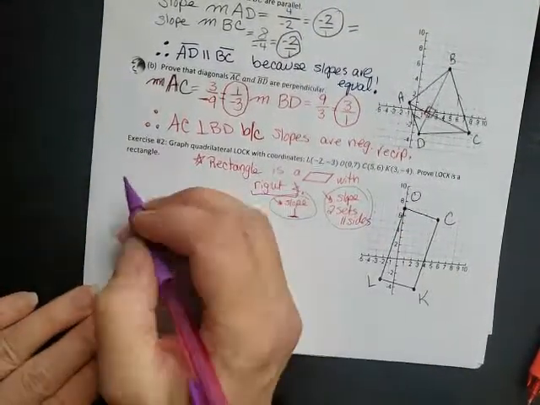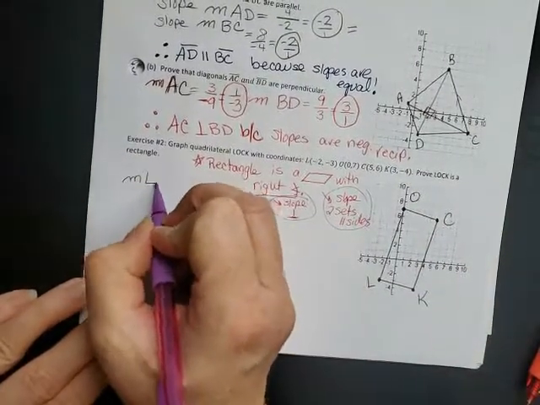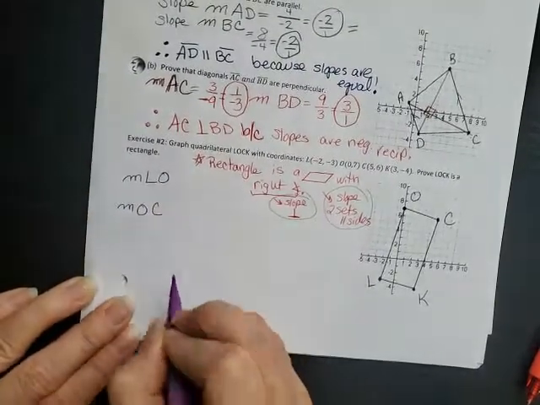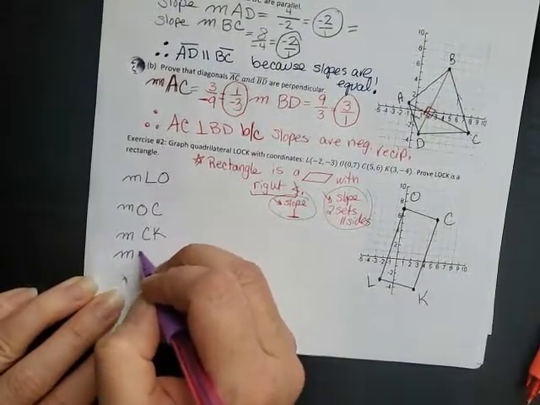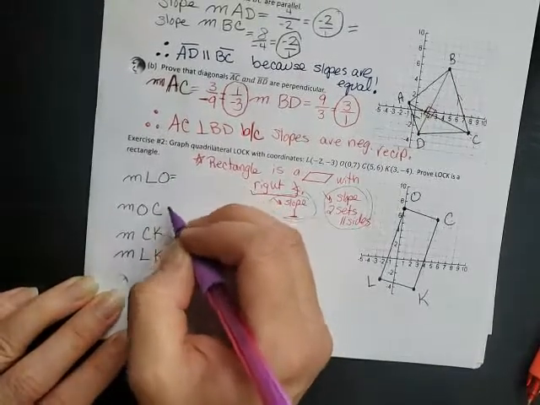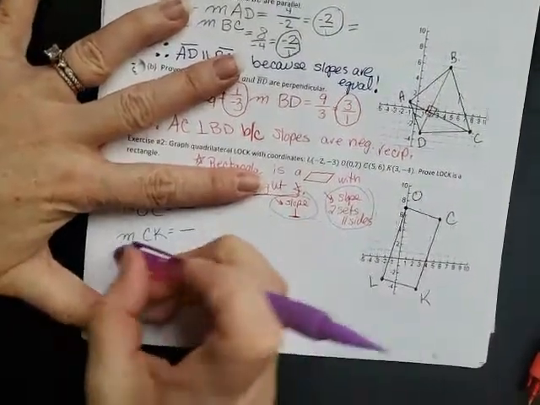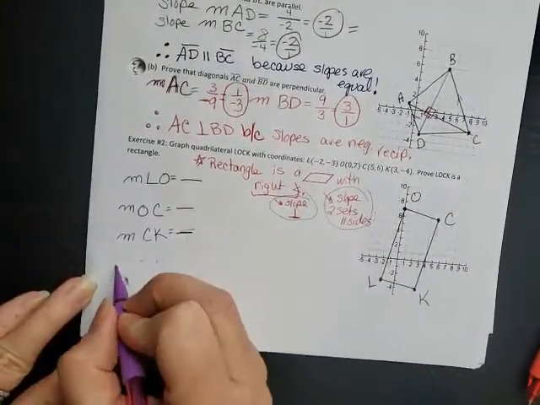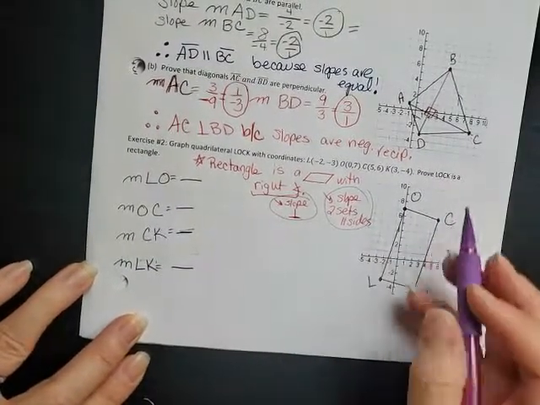So what I do with my work is I go off and I find the slope of all four sides. So we're going to find the slope of LO, the slope of OC, the slope of CK, and then lastly the slope of LK. So those are our four sides. And the slopes are all fractions. Actually, let me leave myself a little bit more space between those last two. Now that I'm thinking, I have to write in my fractions. There we go.